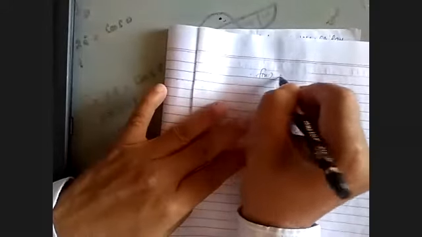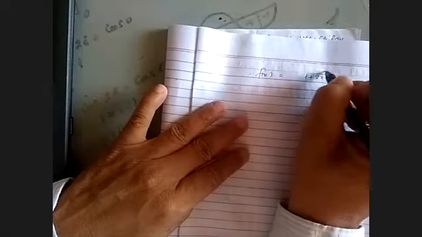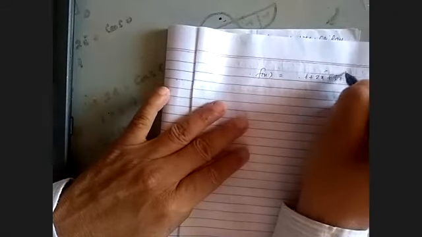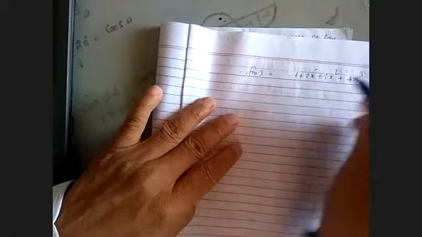I will show you one more example to help you understand. Suppose there is a primitive polynomial f(x) equal to 1 plus 2x plus 3x square plus 4x cube.